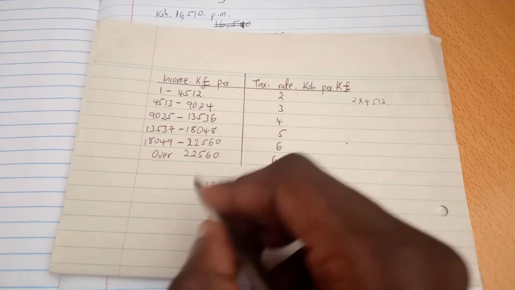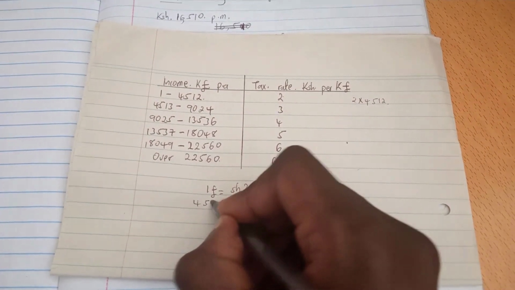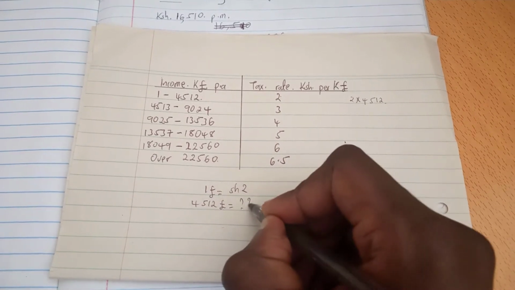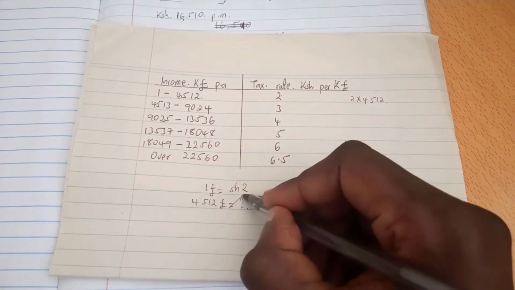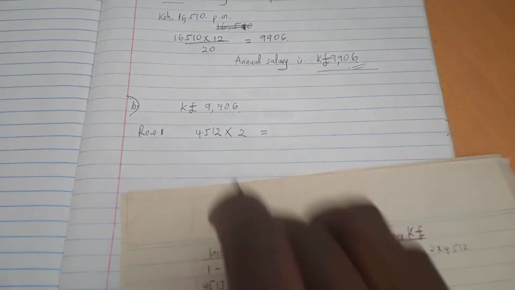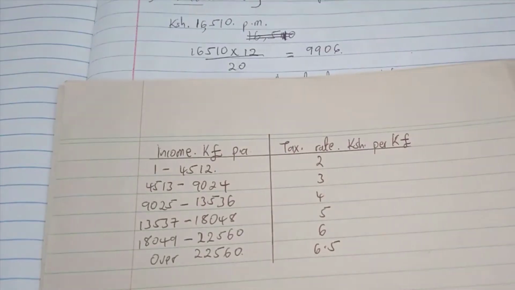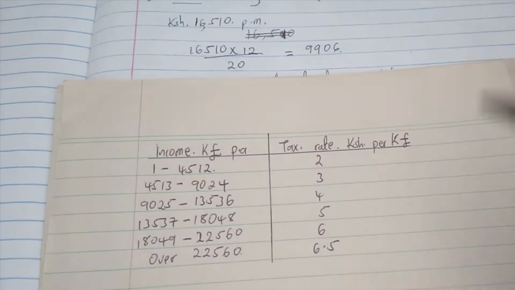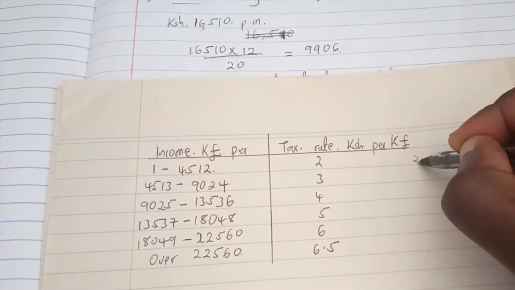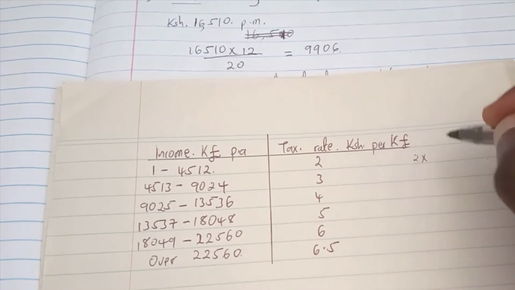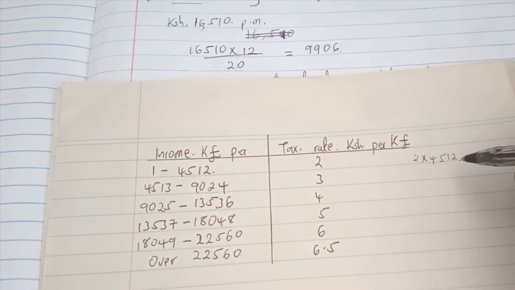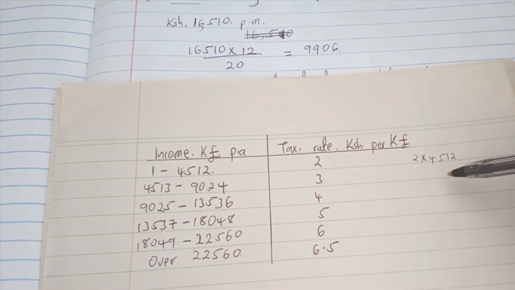Therefore, 4,512 pounds will be charged how much? Now when you cross multiply, that is where this comes in. The tax the employee will incur will be 2 times 4,512. That is just an example.